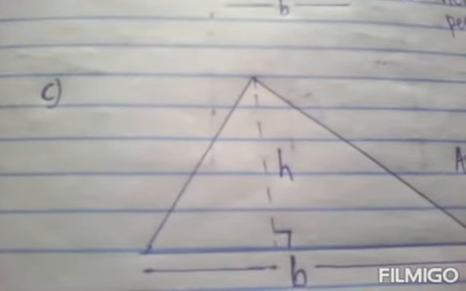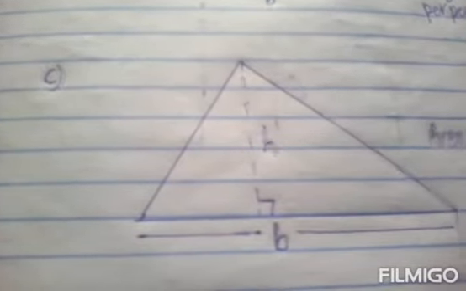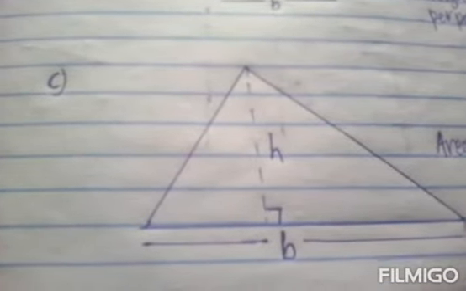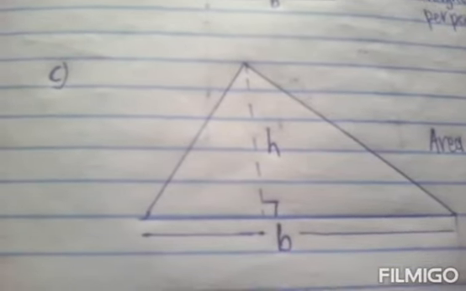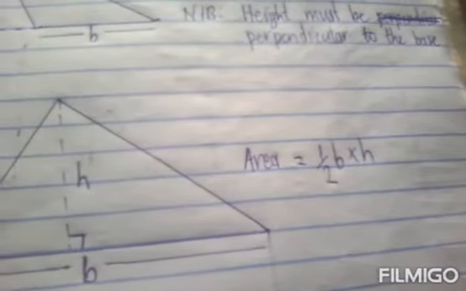Part C, we have an equilateral triangle. For this one, the height falls in between, that is, in the middle. It comes from the top point to the base. So we have to draw an imaginary line indicating the height, and the area is equal to half times base times height. Remember, there are units which must be used, like meters, centimeters, and so on.